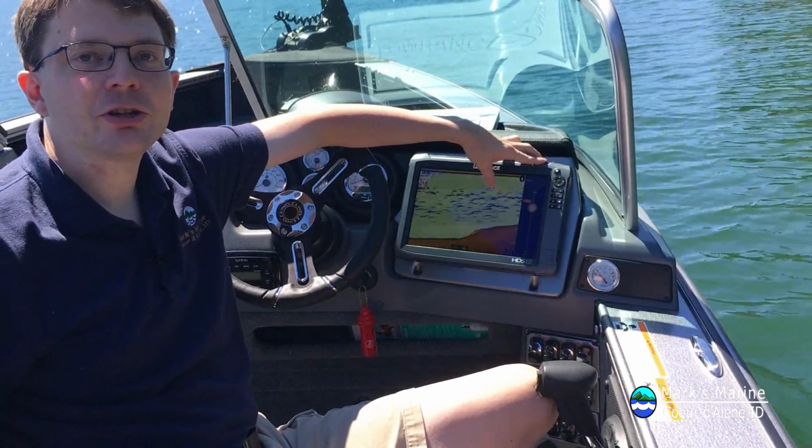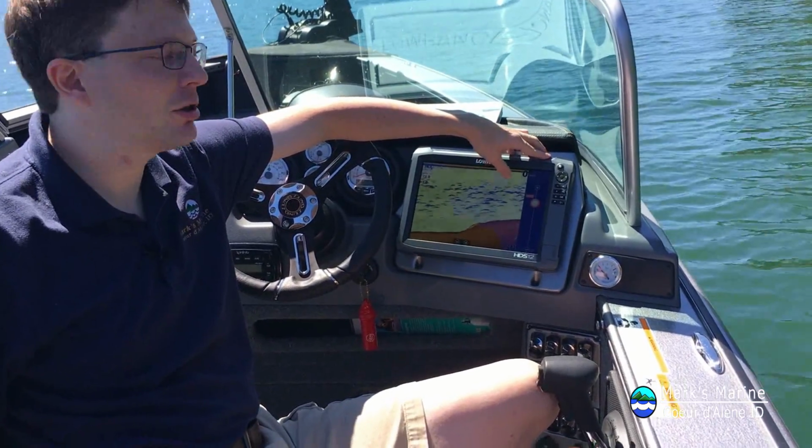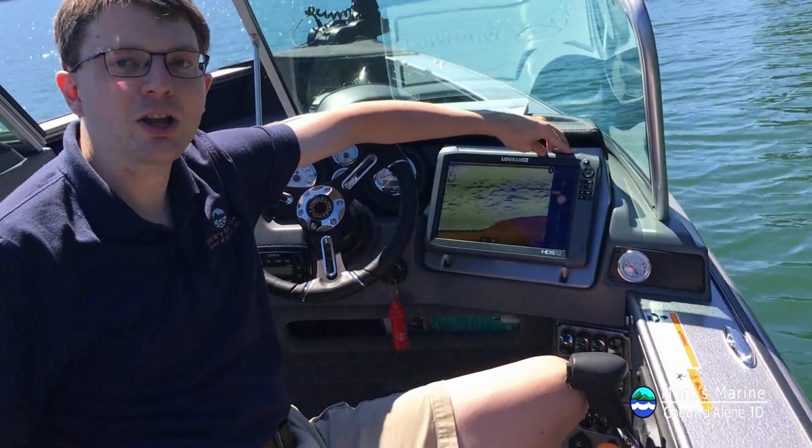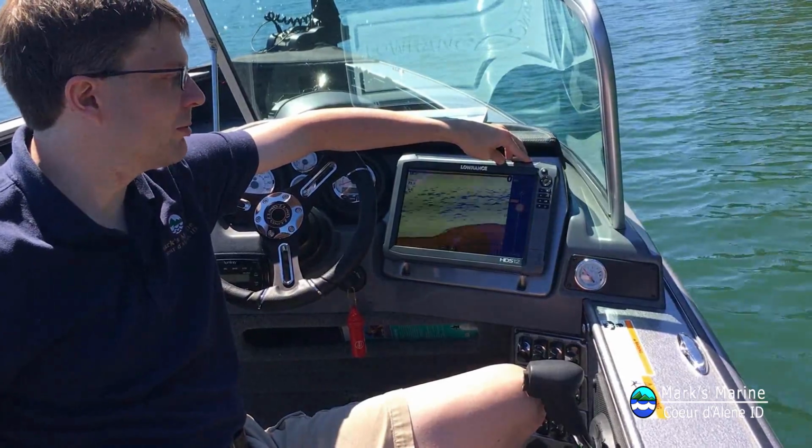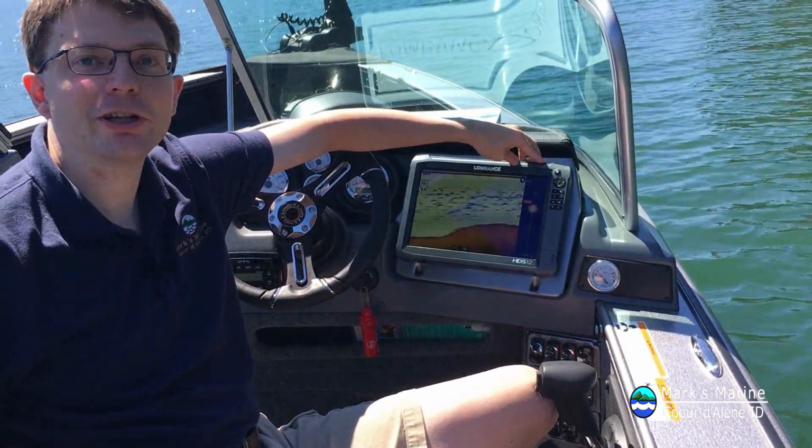Generally, you want to leave it so that your trout, your salmon, your big fish on an inland lake are your yellows. Your bait fish are your reds and your blues. So we're marking a lot of nice 14-inch kokanee in here.